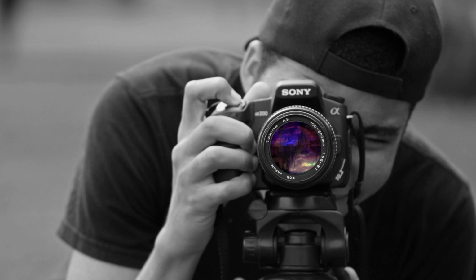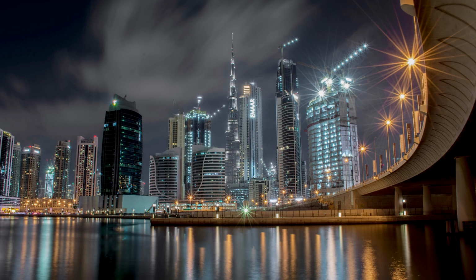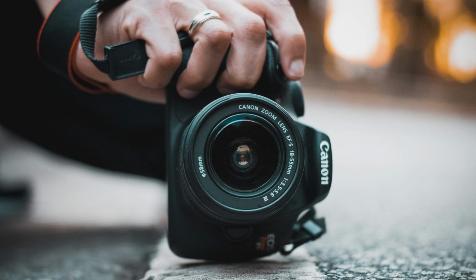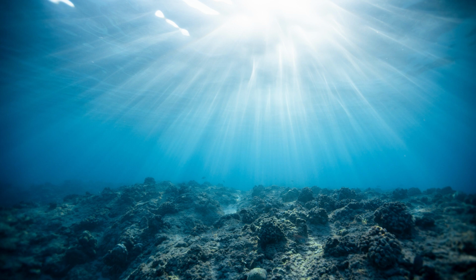For example, harsh direct sunlight can create strong shadows and blown-out highlights, while soft diffused light can create a more even and flattering look. Similarly, warm artificial light can create a cozy atmosphere, while cool artificial light can create a more sterile and clinical atmosphere.